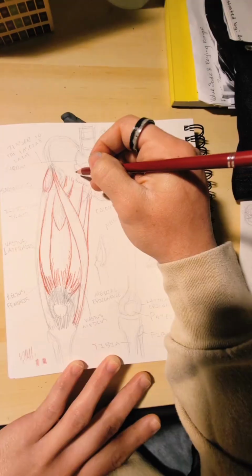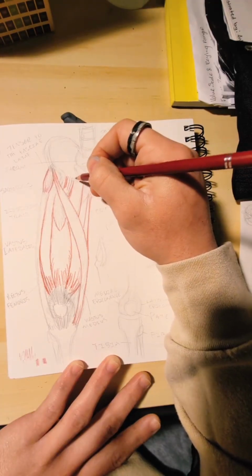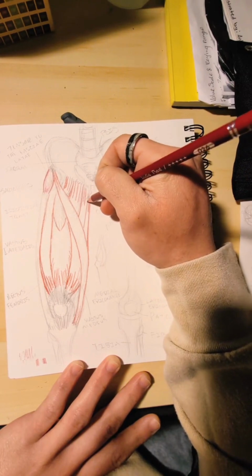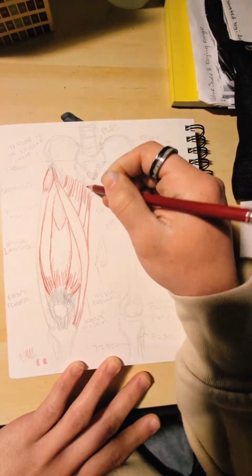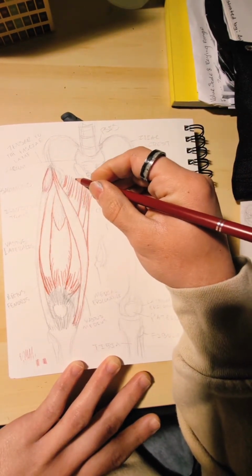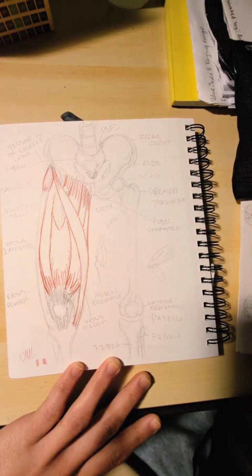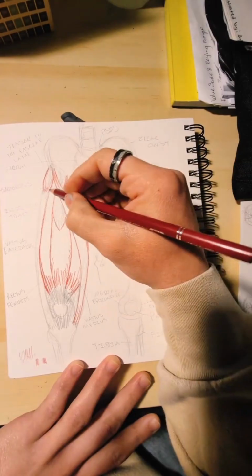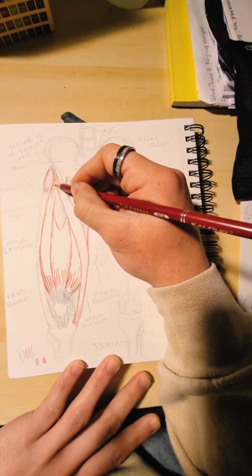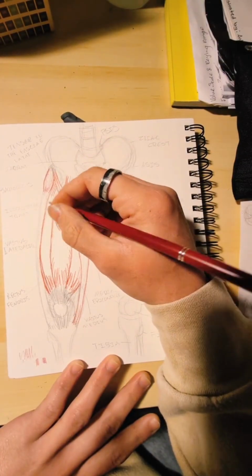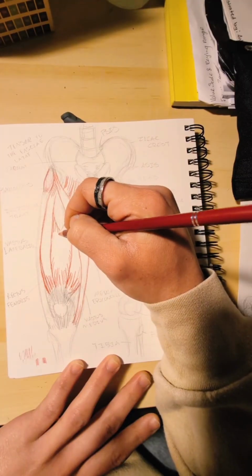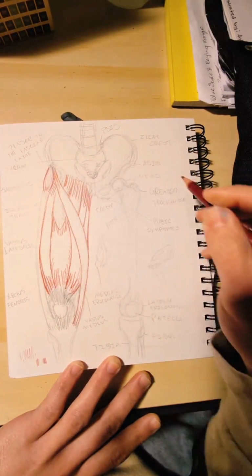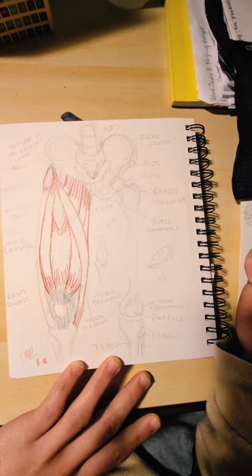If you have any questions, please let me know. I keep grabbing my other coloring pencil, and then I see something that I forgot to do.